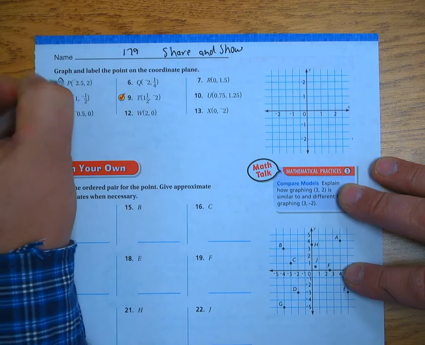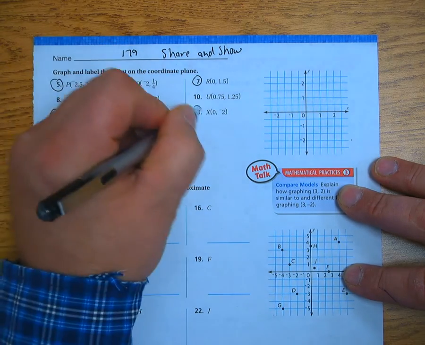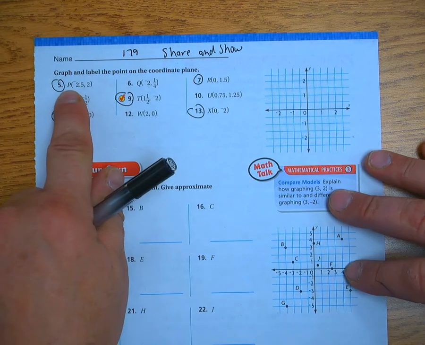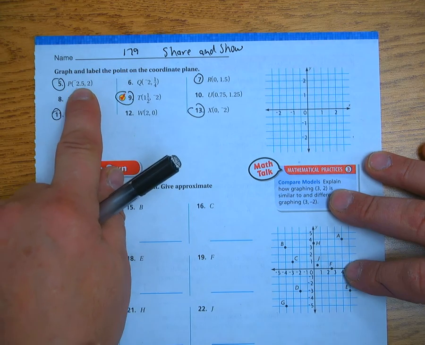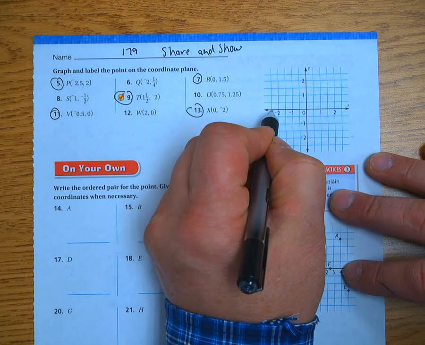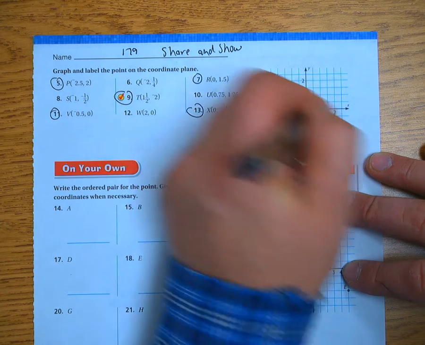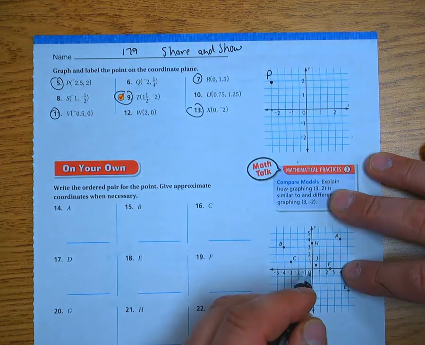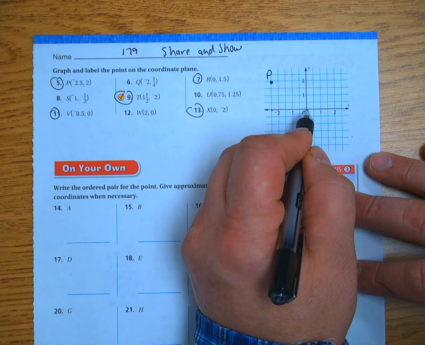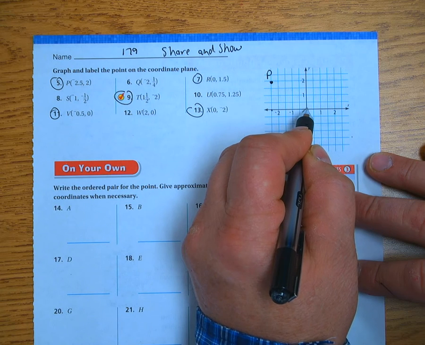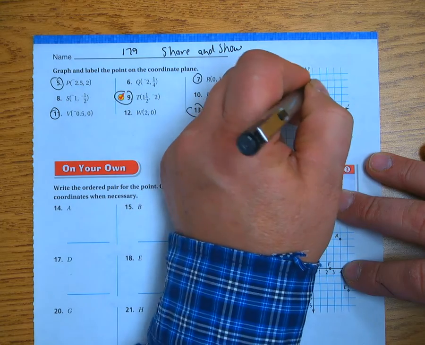We'll do all the odd, 5, 7, 9, 11, and 13. And we label the letter. That's P, that's R. So negative 2.5, so that's to the left 2.5. Positive 2 is up to 2. And I'm going to label that letter P, capital P. 7 is 0, 1.5. So 0, I don't go left or right, and it's a positive 1.5. So notice it's 1.5, and that's labeled R.